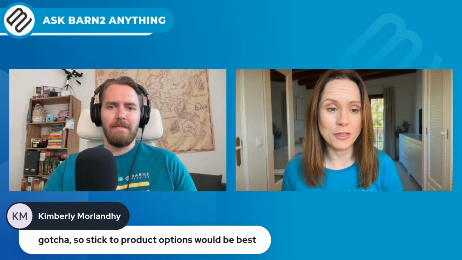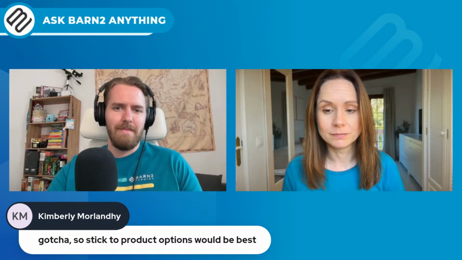Yeah, I'd say use their bulk variations if you like the table layout, because product options doesn't do a table layout. It displays the options like checkboxes and images and the stuff we saw earlier. So look at the demos for both and think about what you like the look of.